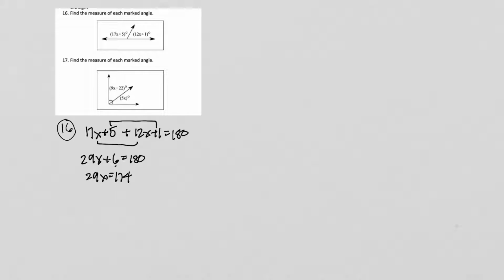So we're going to assume that this is a straight line, and then I know that if I add those two angles, say 17x plus 5, and I add that to this other angle, 12x plus 1, I'm going to get 180 degrees. Now 17x and 12x is 29x, 5 and 1 is 6, that's equal to 180. Let's subtract that 6, so we'll get 29x equals 174. So x becomes 174 divided by 29. Now when I did that, I got 6.